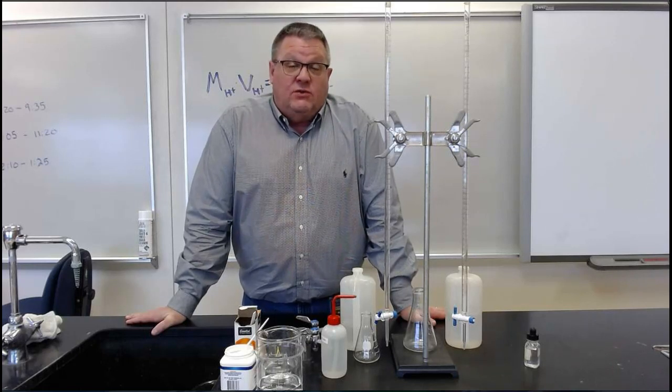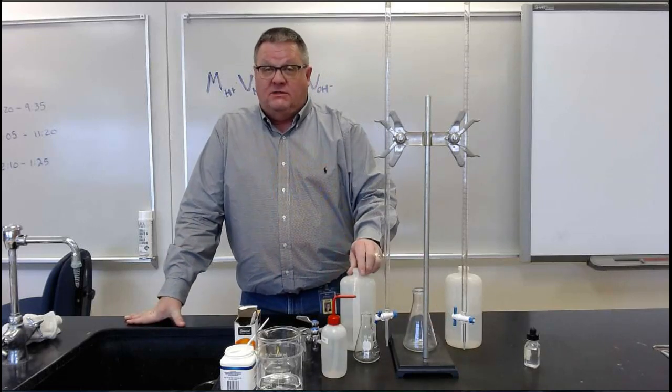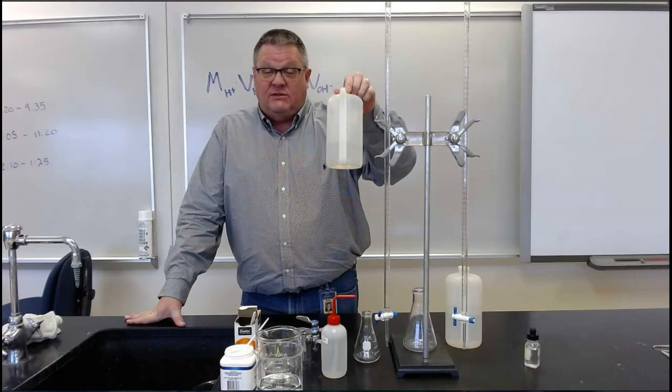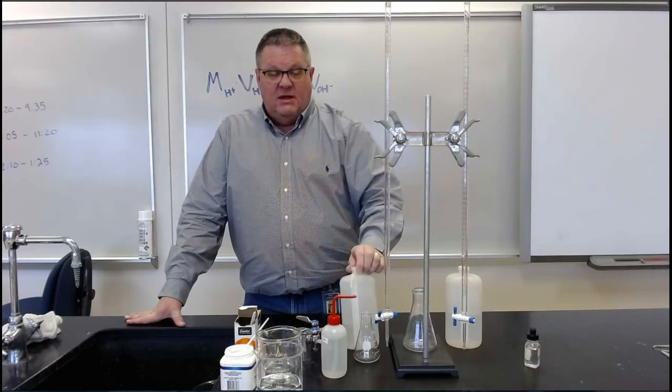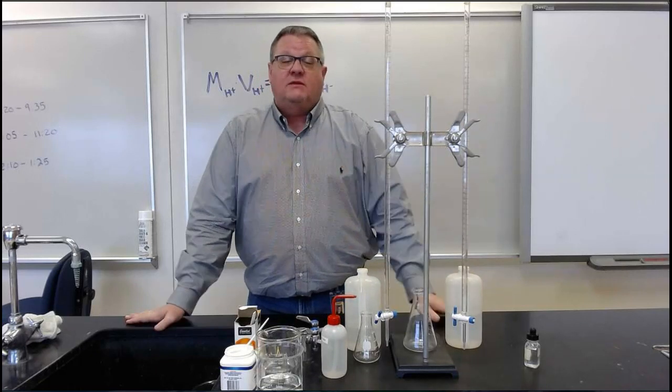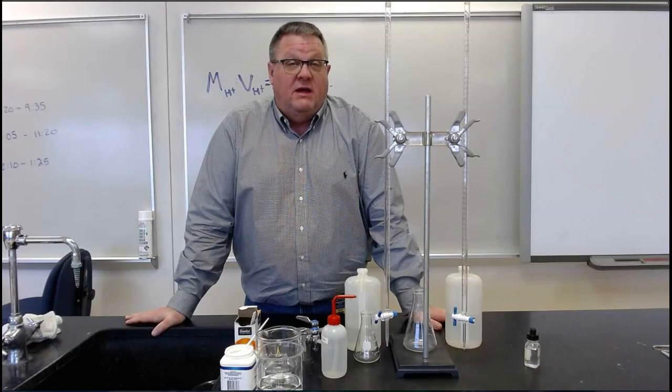The goal of the titration lab is to determine the concentration of an unknown base. This is NaOH, it's a base solution. We need to figure out the molarity of it. We can do that through this process of titration, which is the controlled addition of an acid to a base.